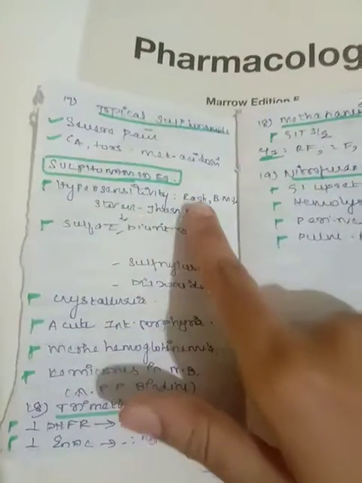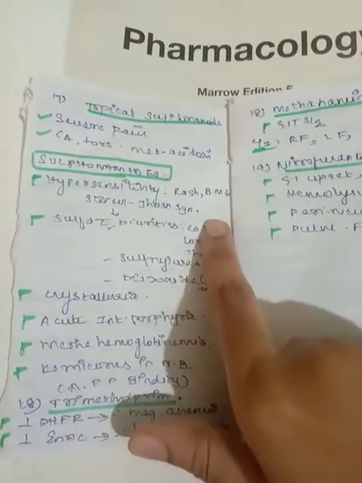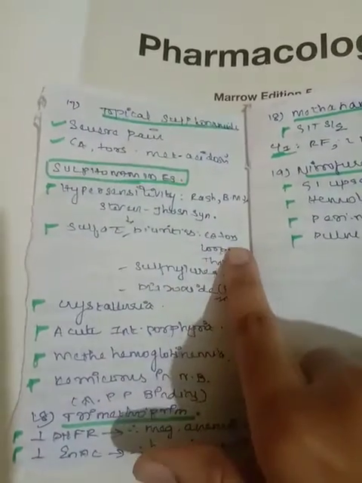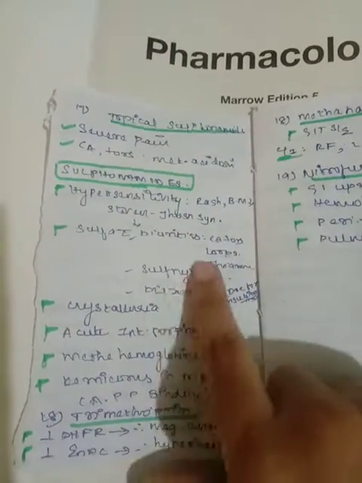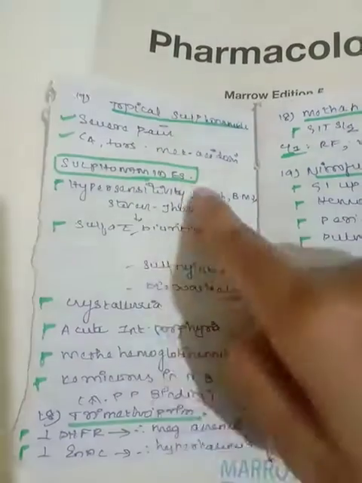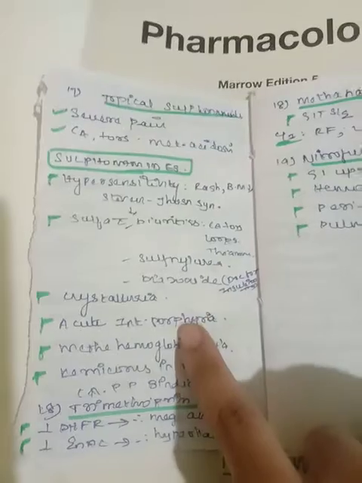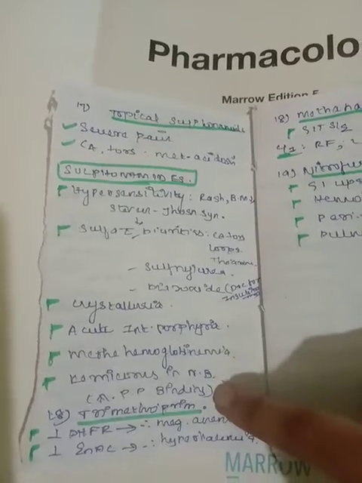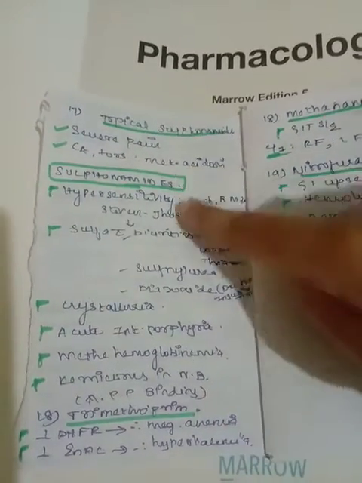So hypersensitivity, rash, bone marrow suppression, and Stevens-Johnson syndrome also. When we use sulfonamides with diuretics, it causes carbonic anhydrase inhibition, and with sulfonylureas as well. When we use these drugs with sulfonamides, it causes Stevens-Johnson syndrome, and again it causes crystalluria, acute intermittent porphyria, methemoglobinemia, and kernicterus in newborns because of the increased plasma protein binding. So this is all about sulfonamides.